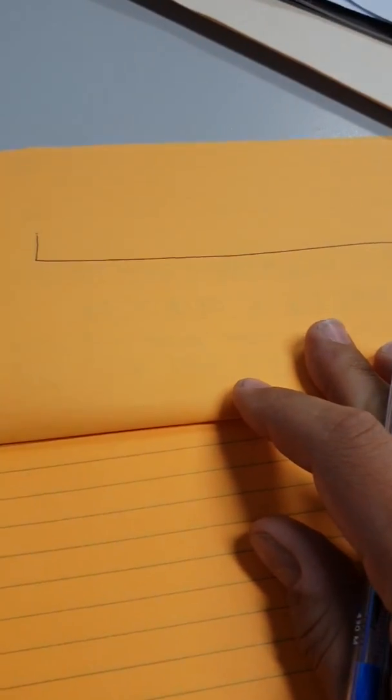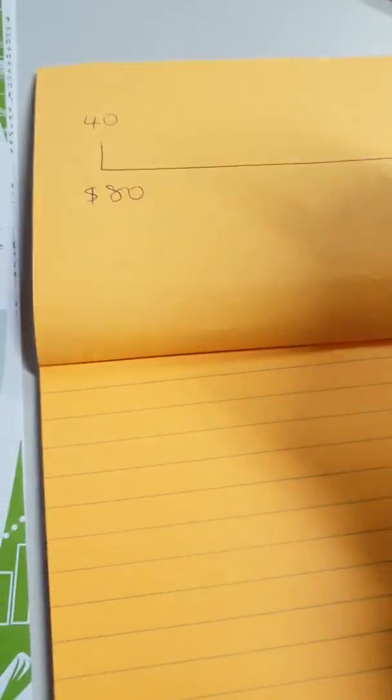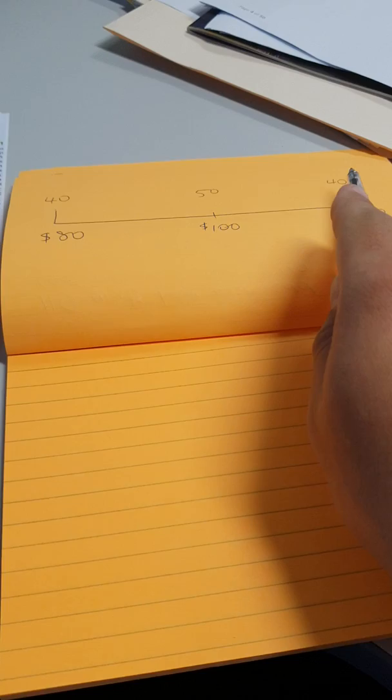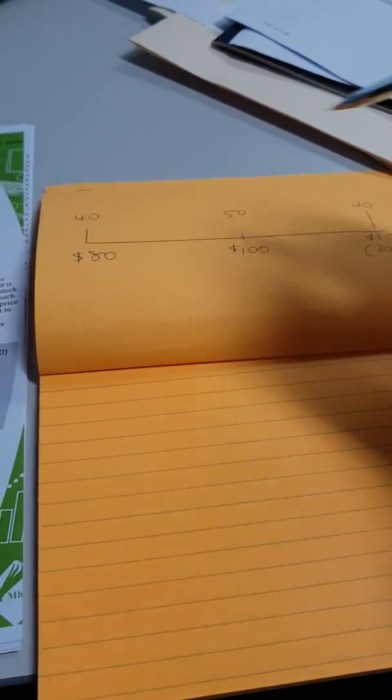So the first lot of purchases that they make, we've got here they bought 40 at $80. In the middle of the year, they bought another 50 at $100. And then they bought another 40 at 120, as you can see, of which 20 still unsold. Okay, so 40, 50, 40 should make 130.